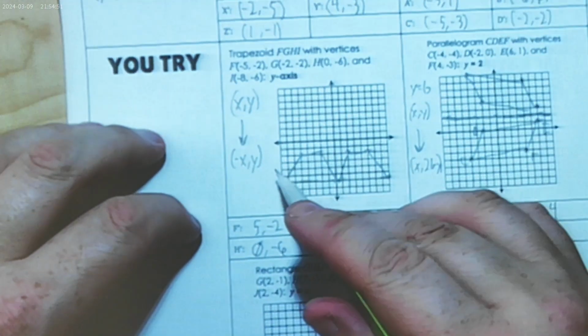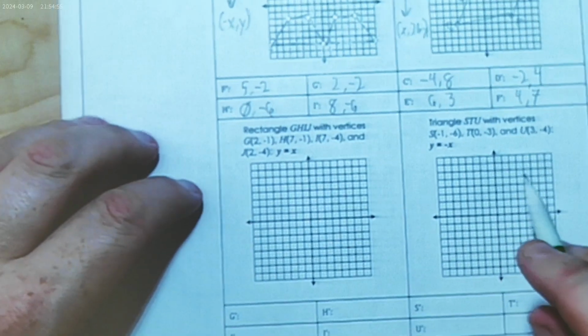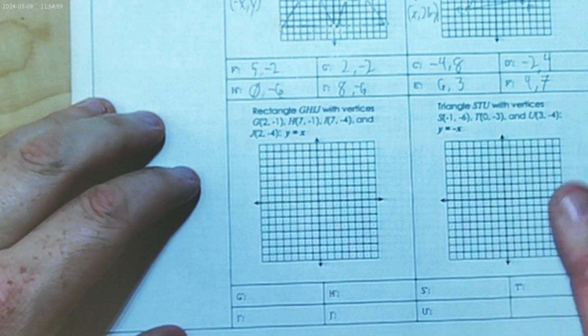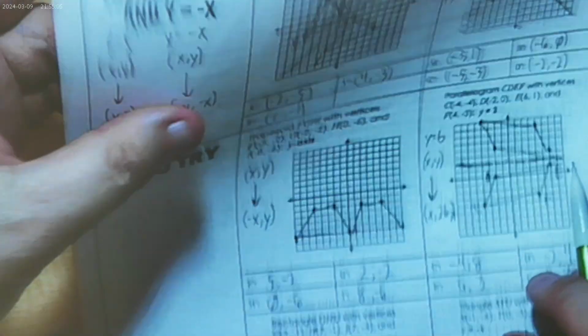I'm definitely going to write these translation rules on the back of the board, so don't worry about needing to remember them. It'd be great if you did, but you don't need to worry too much about it. If I can write the exponential rules for algebra class, I can write these transformation rules for my geometry class.